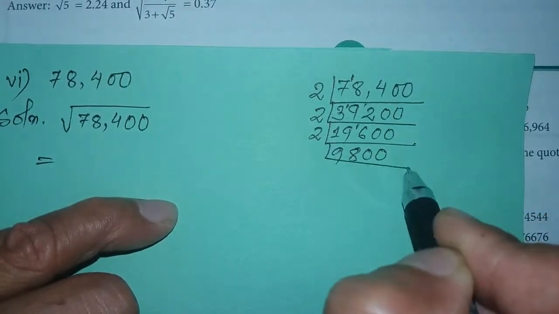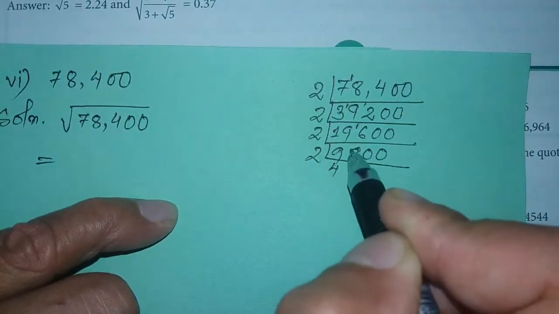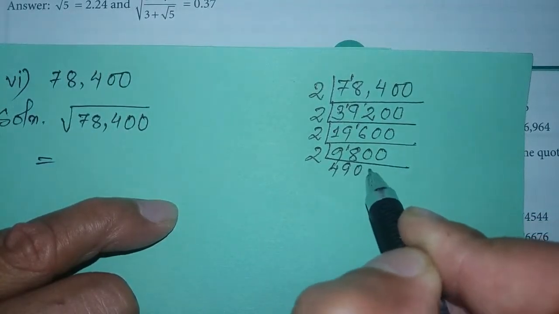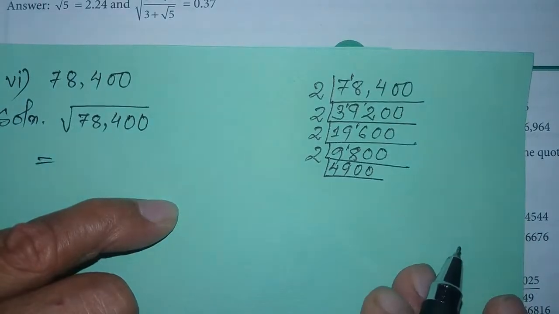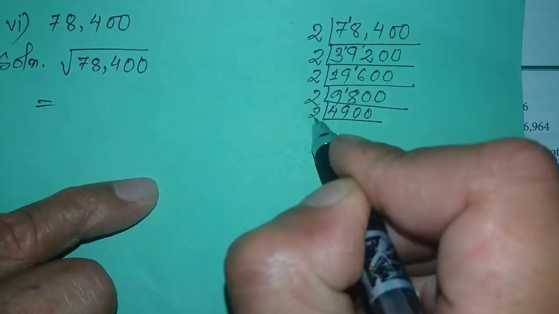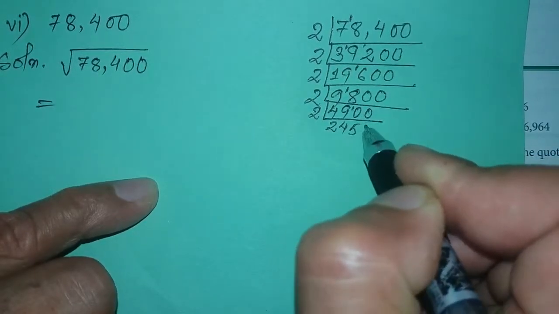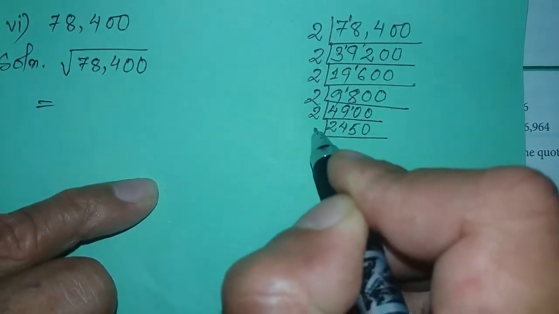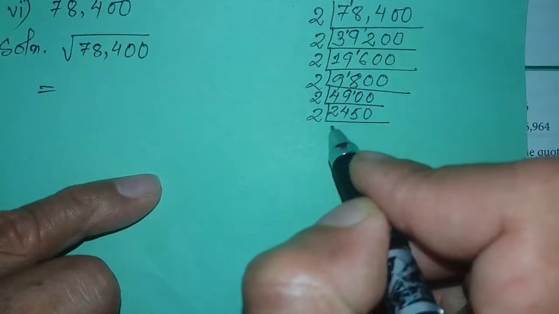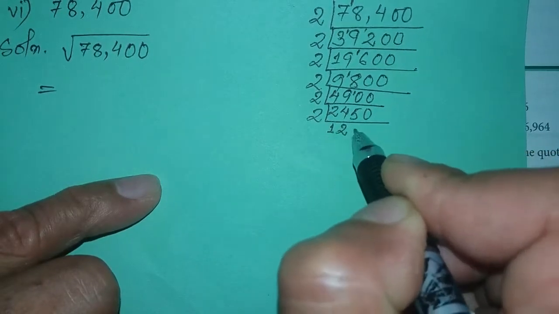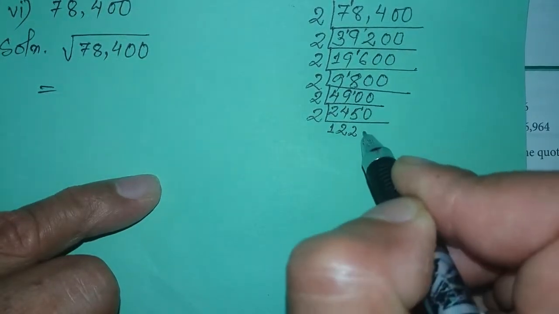Again 2 4s are 8, 1 remainder. 2 9s are 18, 0. Again by 2. 2 2s are 4, 2 4s are 8, 1 remainder. 2 5s are 10, 0. Again by 2. 2 1s are 2, 2 2s are 4, 2 2s are 4, 1 remainder. 2 5s are 10.